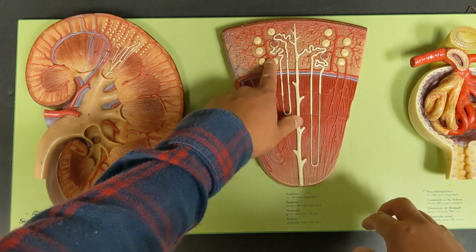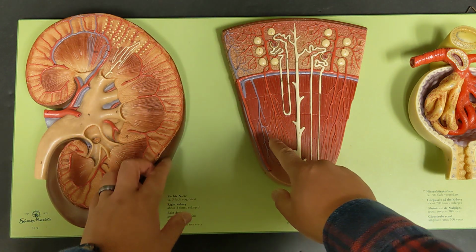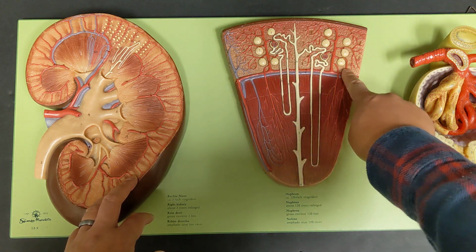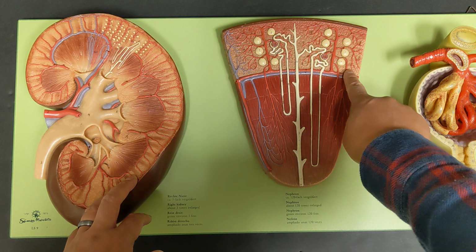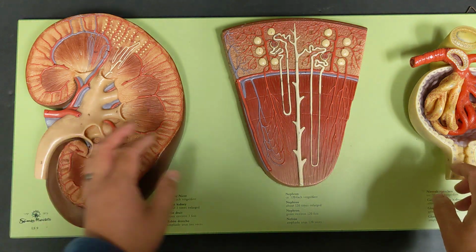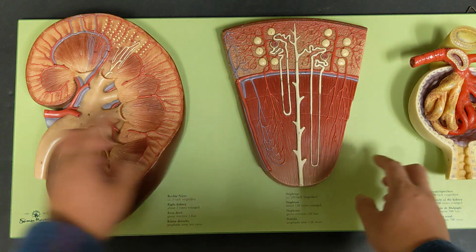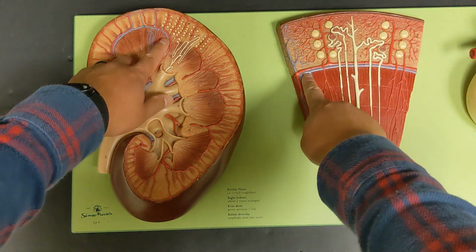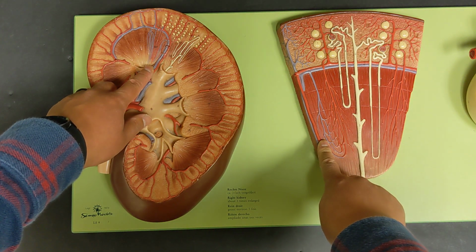So interlobular artery, interlobular vein, also in the cortex, but then you can also see this vein going up to this arc region. This is going to be called the arcuate vein. And if we continue, just like we did before, going along the side of the renal pyramid, you can see that over here as well. This vein, the blue blood vessel, is going to be the interlobar vein.